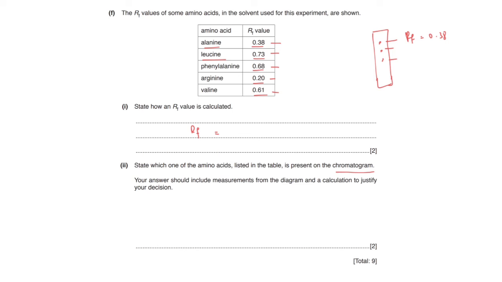I cannot do it digitally because you need a scale and all of that. So I would recommend you guys to do it yourself. Your answer should include measurements from the diagram and a calculation to justify your decision. So basically, you will have to do all the calculations.